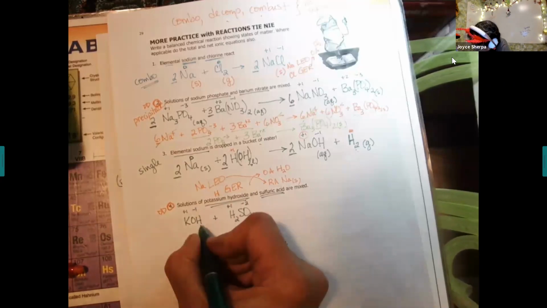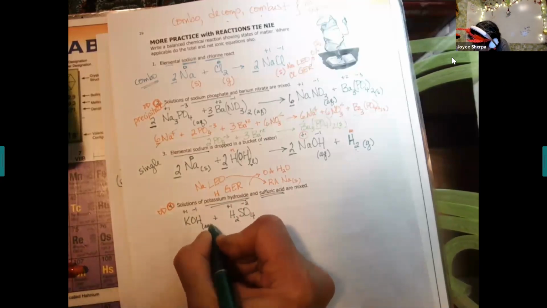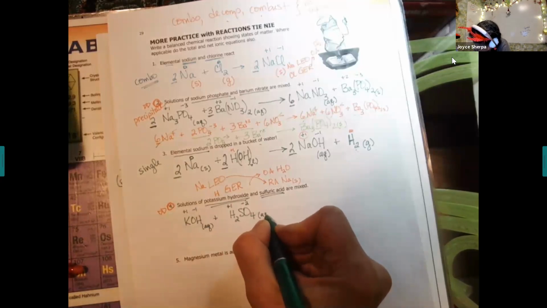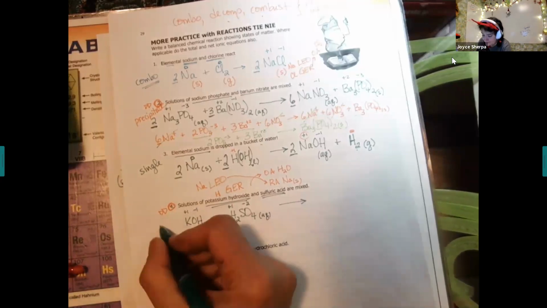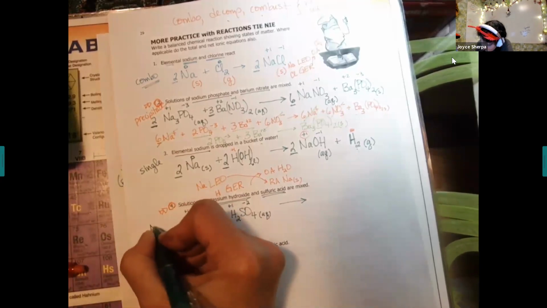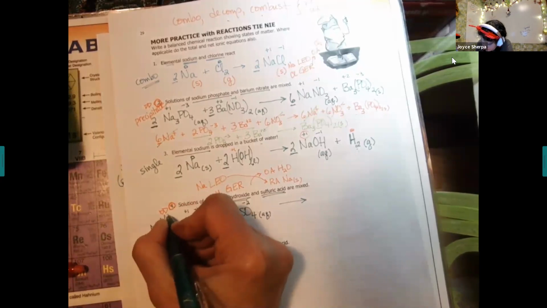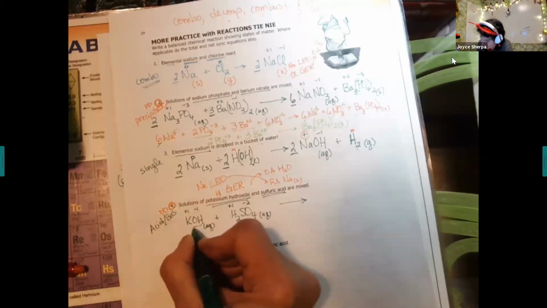If you want, you can put your states right away. They're aqueous. You can write your states in a different color if that helps you. And it is a double, but we're going to have to put another word. You might see what it is right off. What type of double is it? It's a double acid base because of hydroxide and hydrogen. Sometimes that's nice to recognize right off because it means we're going to make water. That's what happens in the acid base. They neutralize to form water.